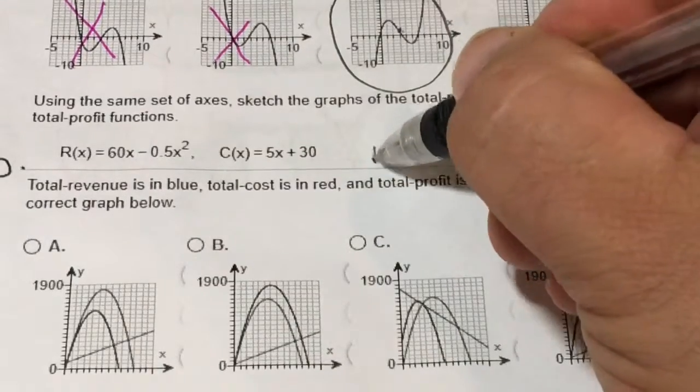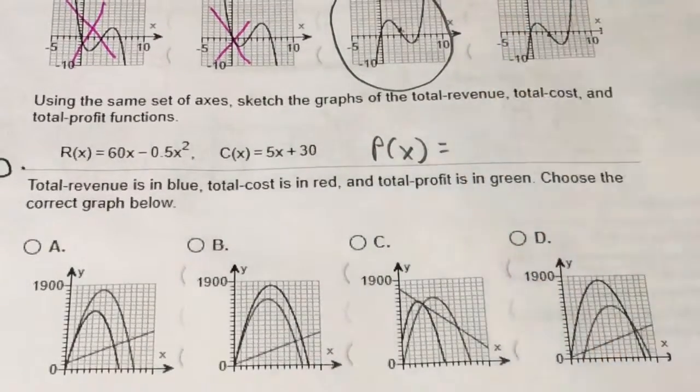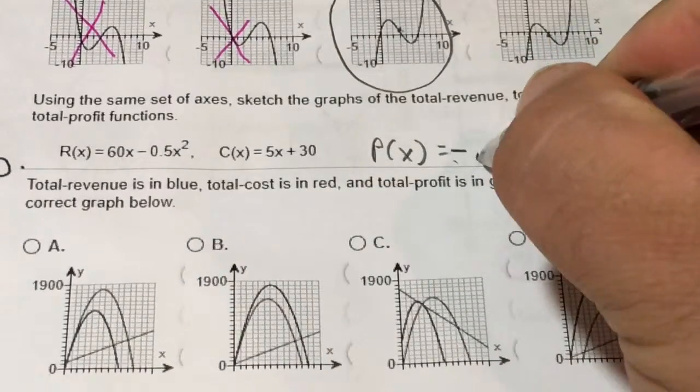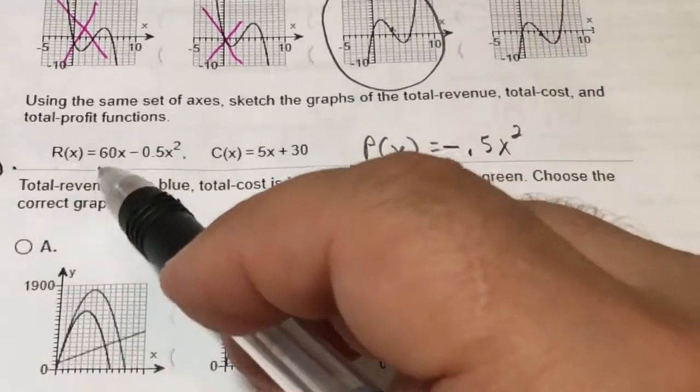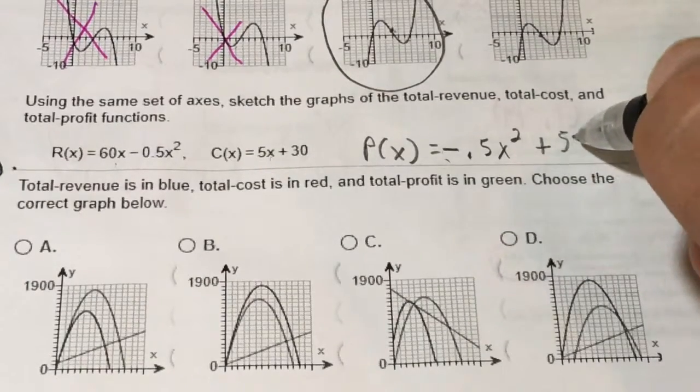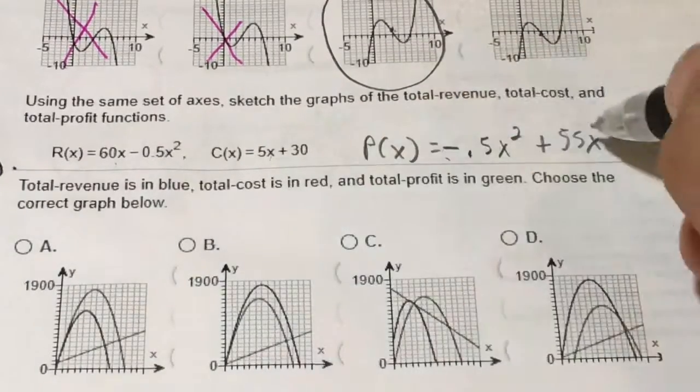And then we need to figure out what the profit function is. The profit function is going to equal this minus this. So it's going to be negative 0.5x squared. And then I have to do 60 minus 5, so plus 55x. And then I have to minus 30.